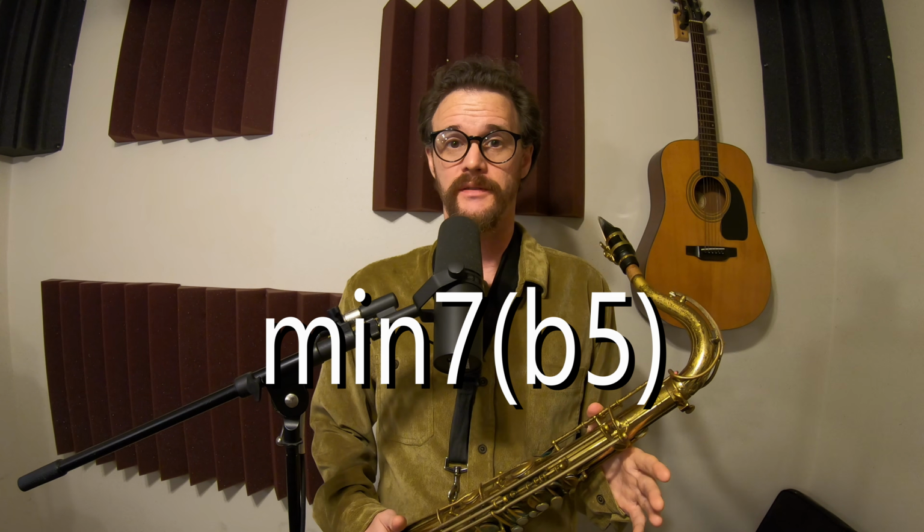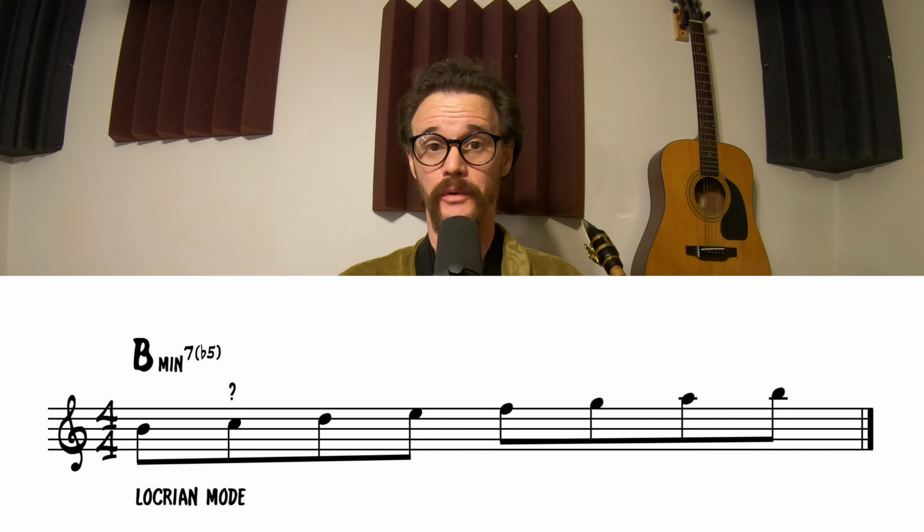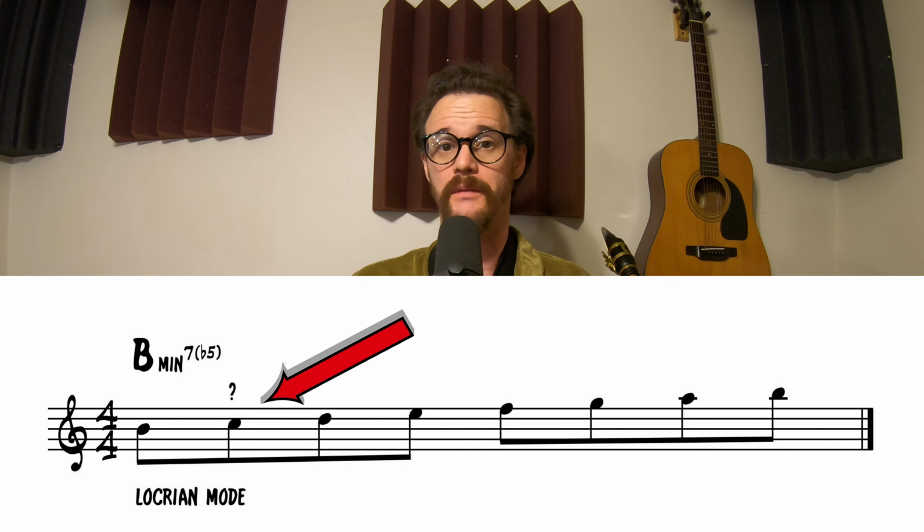Half diminished chords. Sometimes players are unsure of what to do with the second note of a scale when they're playing over a half diminished chord. Should the ninth be raised or not? Is it Locrian or Locrian sharp 2, as I've seen some textbooks call it?